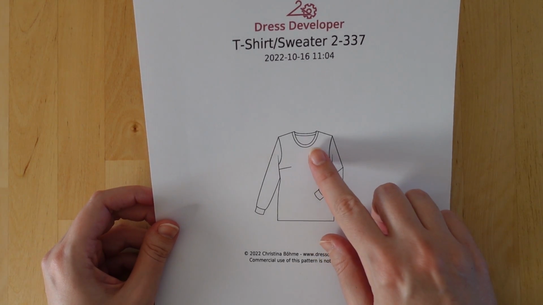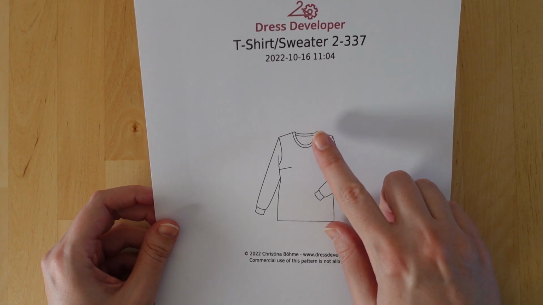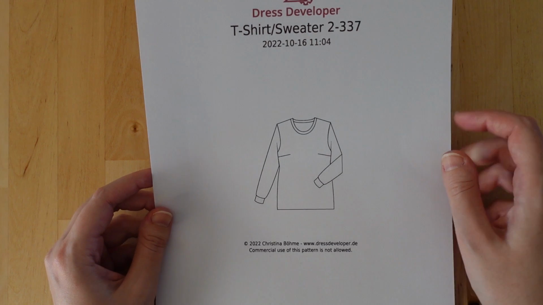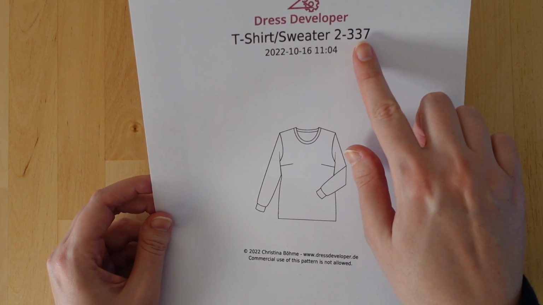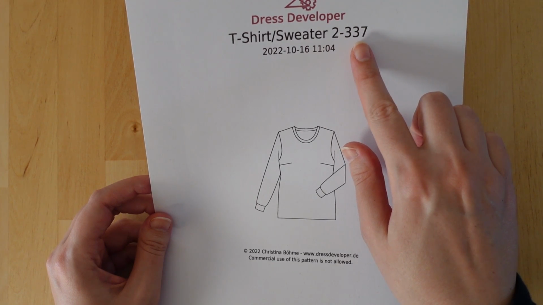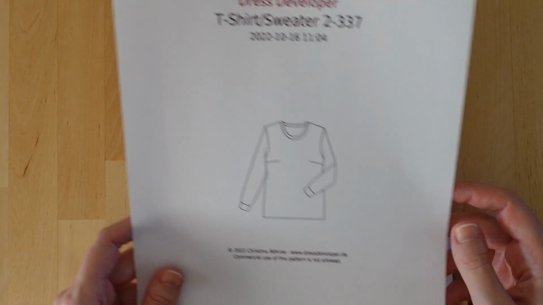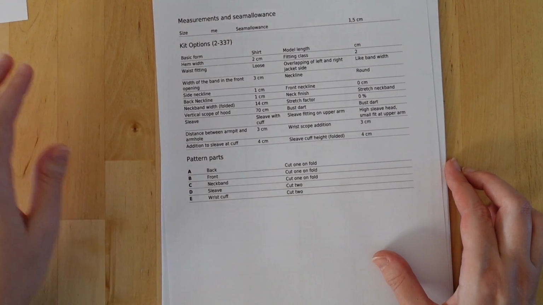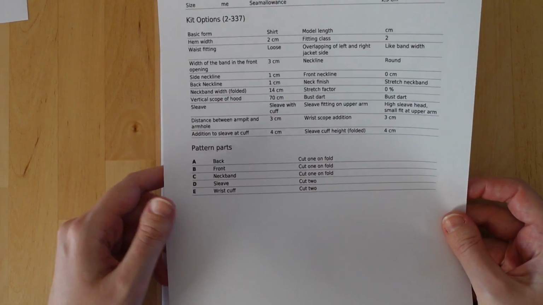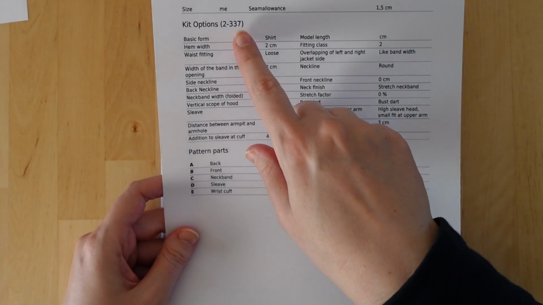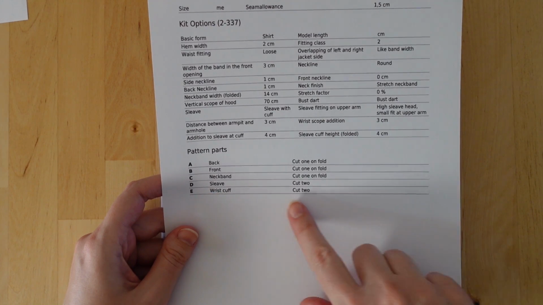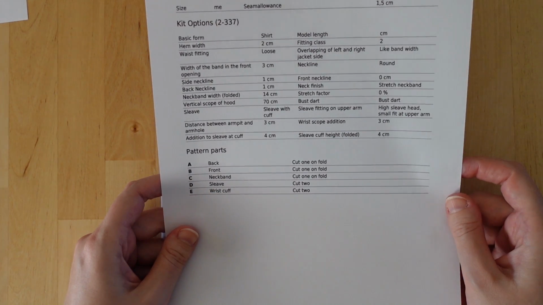Note that the turtleneck is not displayed in its full width here, but you can see the cuffs and you see the number of the settings. You can always come back to your settings when entering this number. Then you get some informations about your measurements, all the options you did, and an overview over your pattern parts.